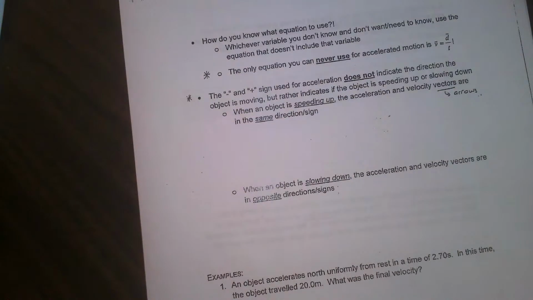So how do you know which equation to use? Well, what have we done so far when we have a question? When we have a question, what do we do? Write down the values that we know. So which equation we are using depends on the information provided to us.